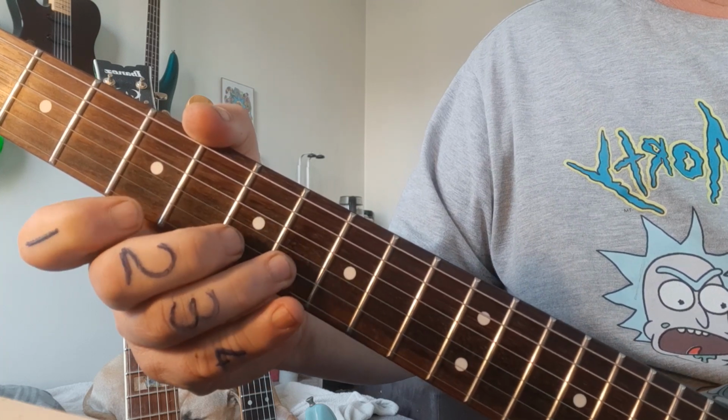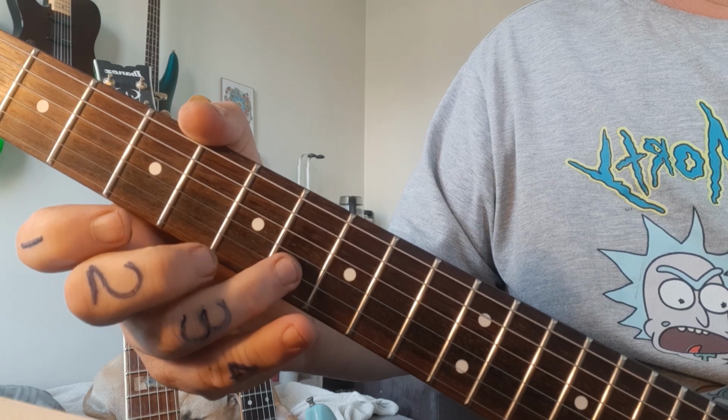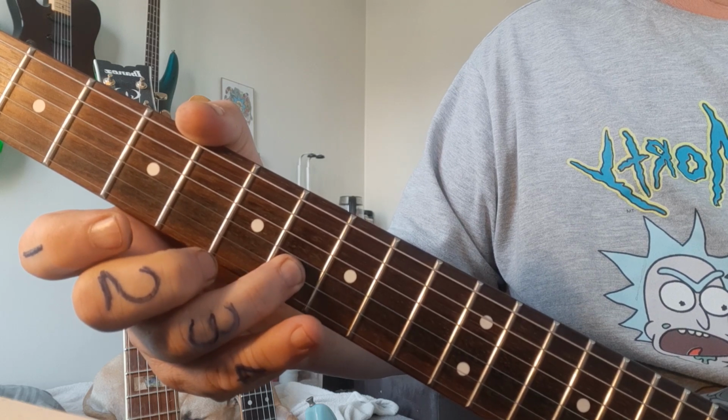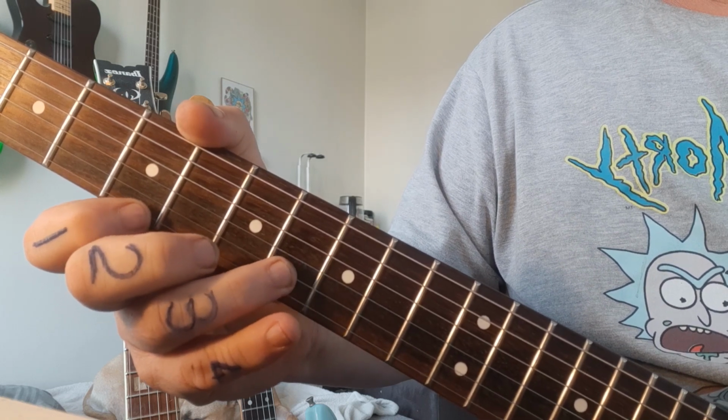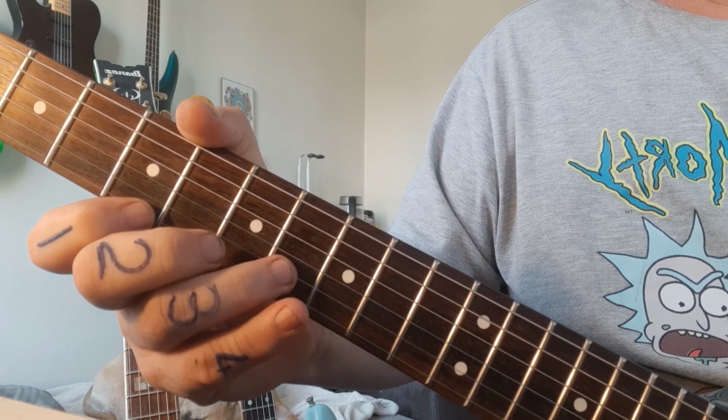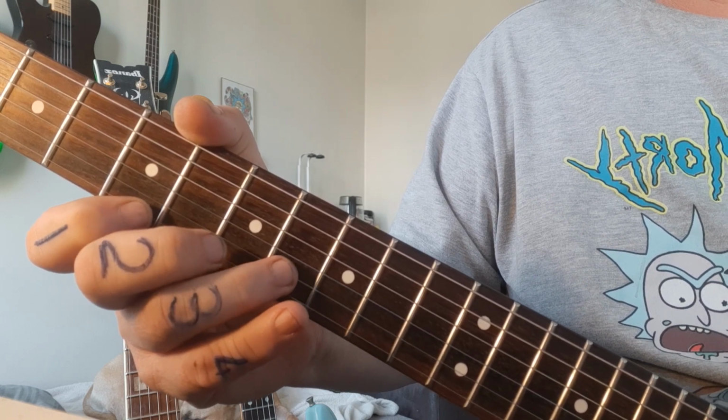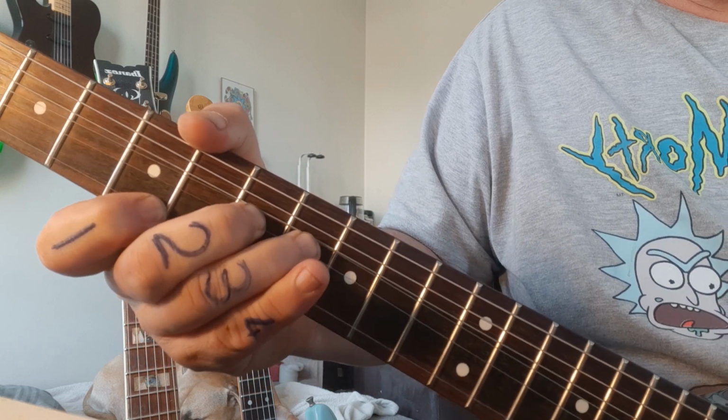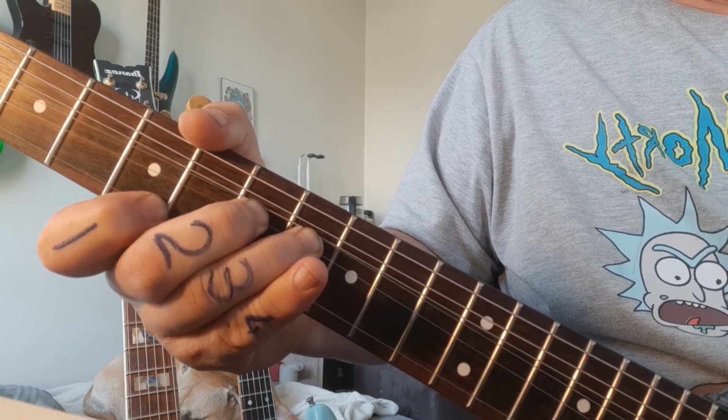So you're bending what they call the flattened 7th, which is going to be the note G if you're playing in A minor. And you're bending the A, which is going to be the root note of A minor. And you're bending the G to sound like the A, and you get this. And it always sounds cool.